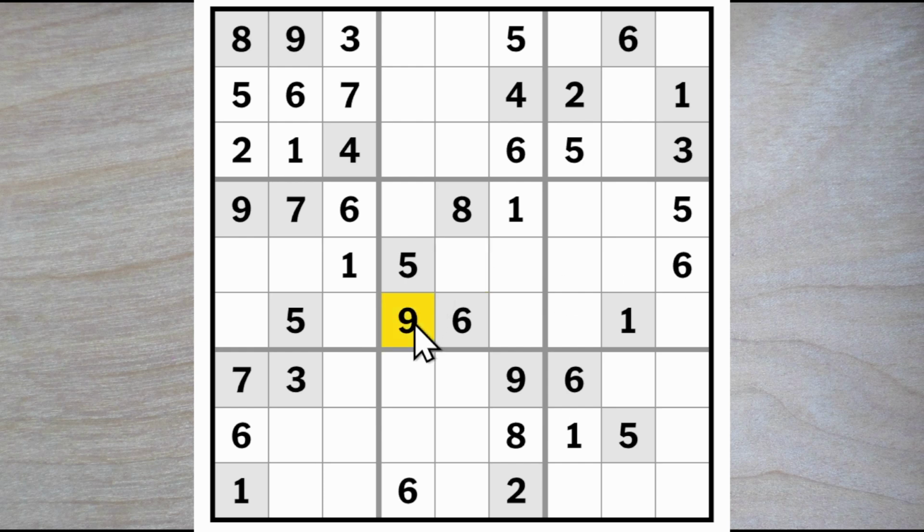And finding this 9 gives us another 9 in the same chute here. We have the 9 blocking over and the 9 blocking over. One of these is a ghost 9 blocking down. So this must be the 9. And we are stuck with a 9 for one of these two squares here.